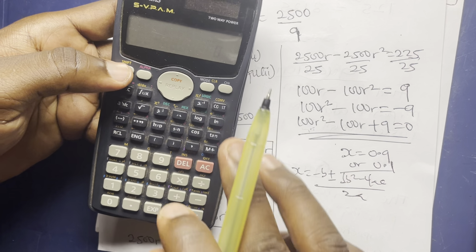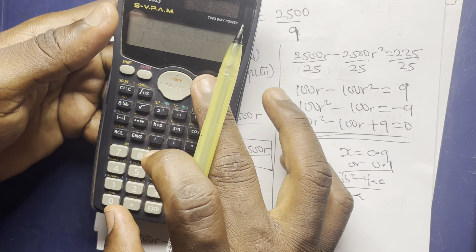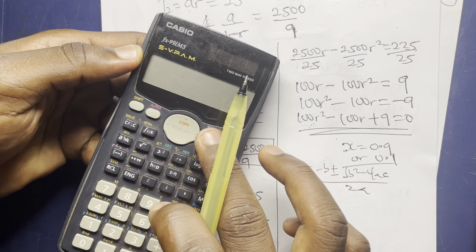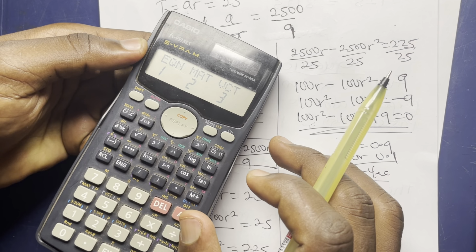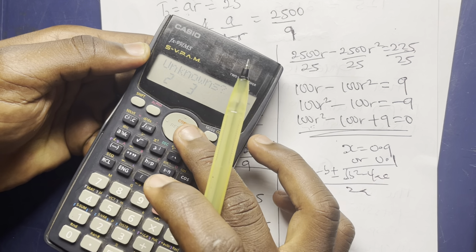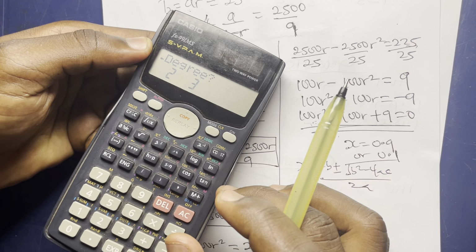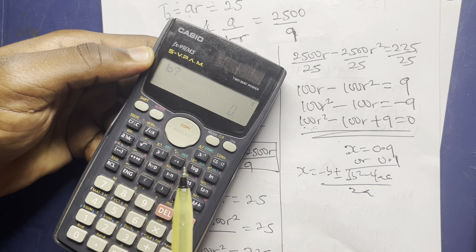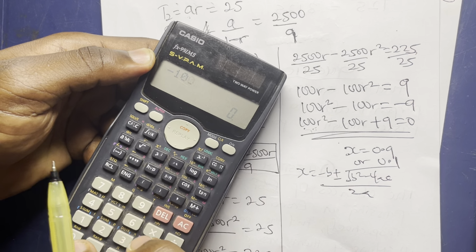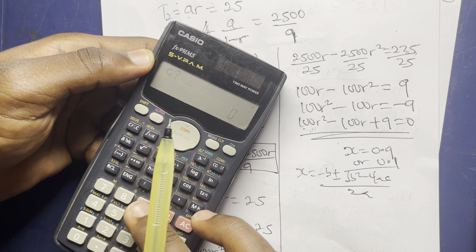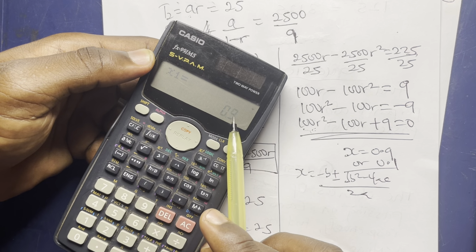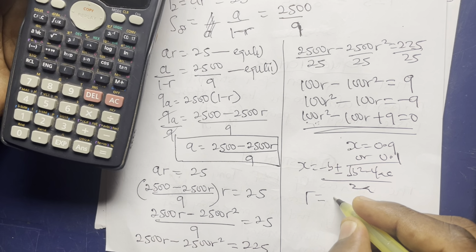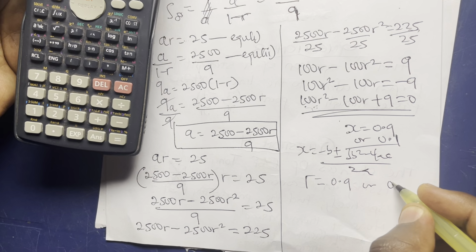But using a calculator to do that: press mode, 1, 2, 3, then equation. I press 1, then shift, then degree, and press 2 degree. Then a is 100, press equals, b is minus 100, press equals, and c is 9. So x1 is either 0.9 or 0.1, meaning that the common ratio is either 0.9 or 0.1.